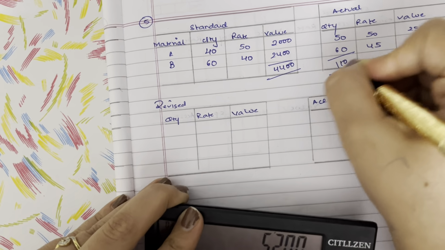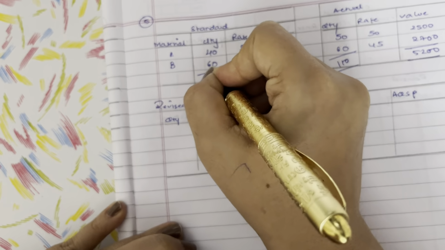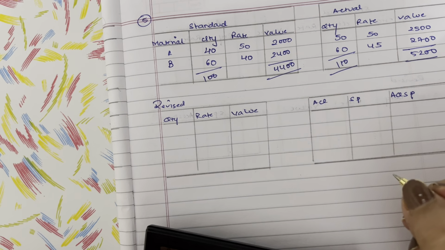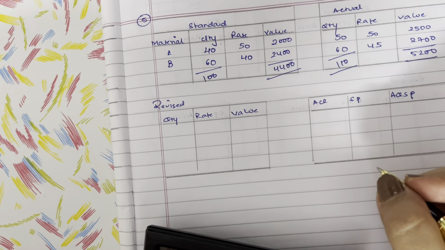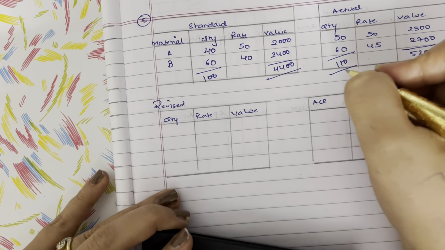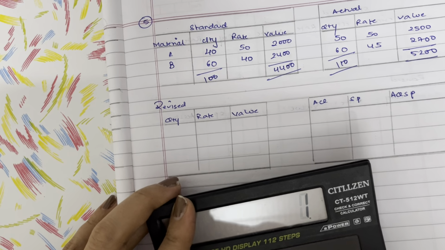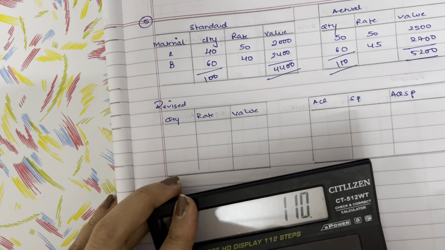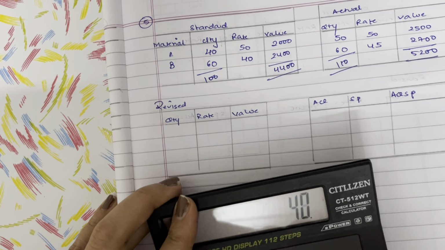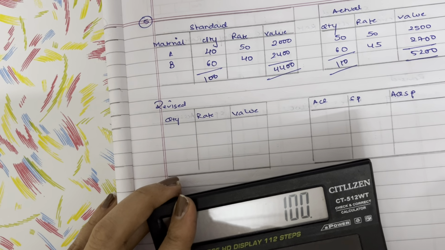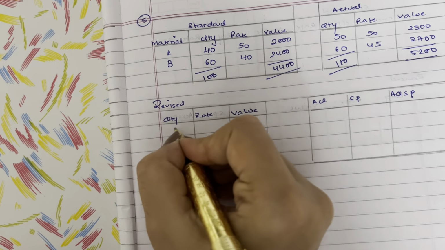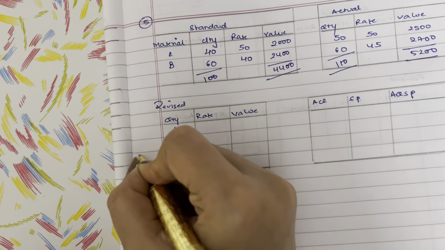Standard quantity is 110 and actual quantity is 100. I'm supposed to calculate my revised quantity. I'm supposed to revise my actual quantity. So 110 into 40 divided by 100, that will give me 44.